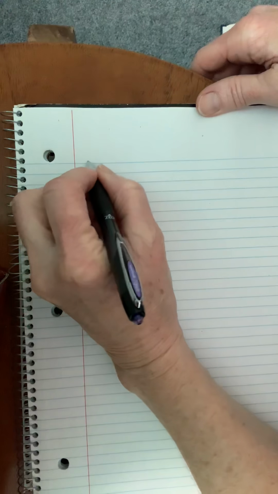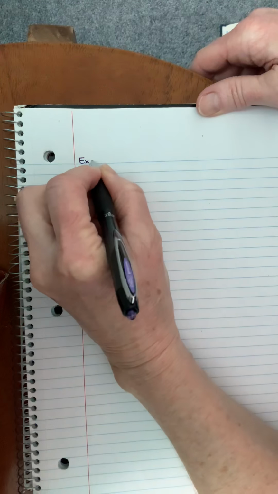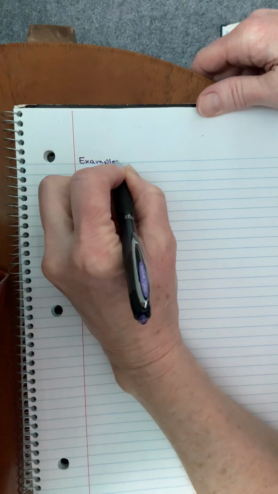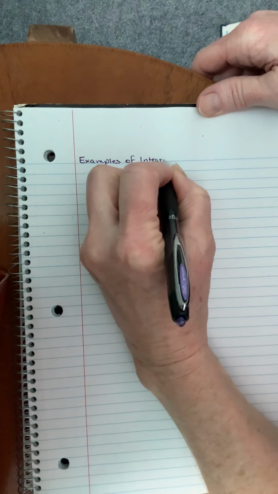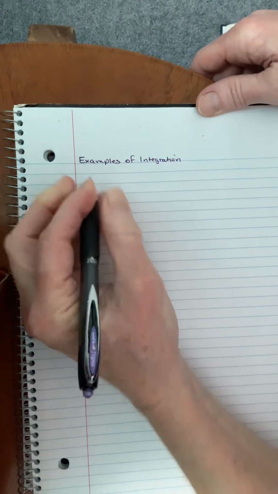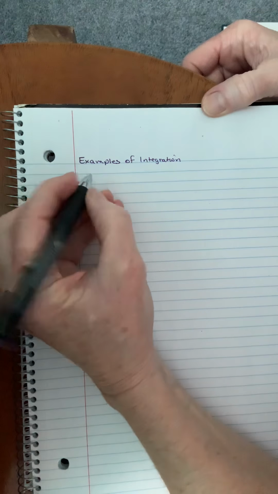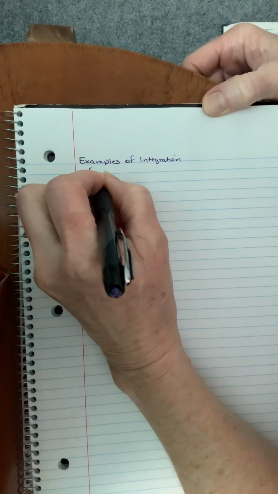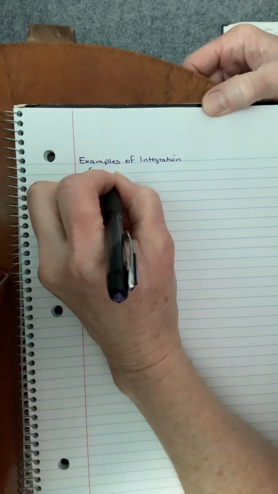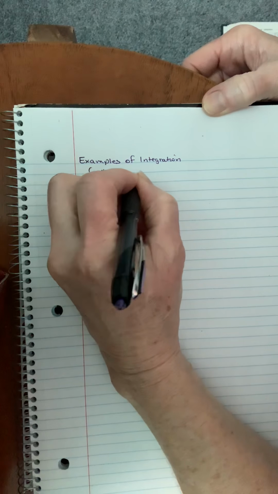Let's do some examples of integrals. So, I'm going to give you some examples of integration. The first one I'm going to do is a polynomial. So let's take the integral of x to the fourth minus x to the third plus 6.